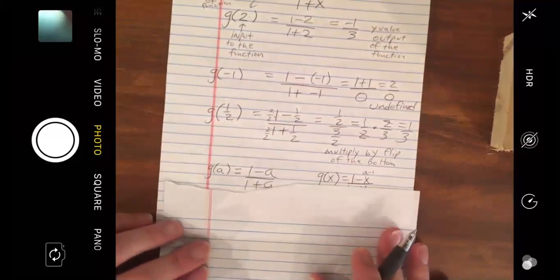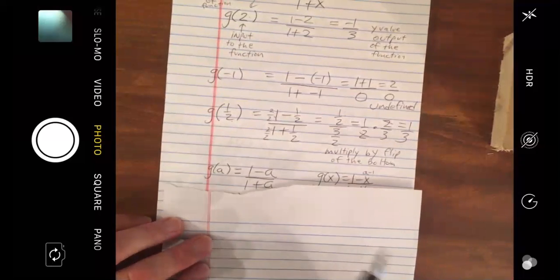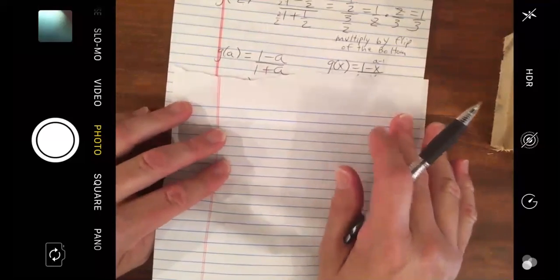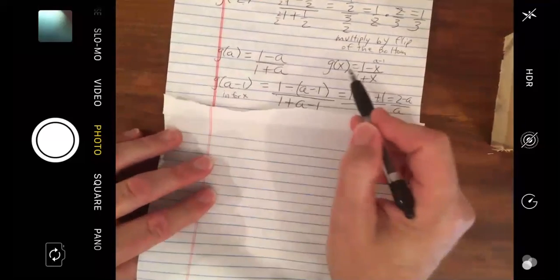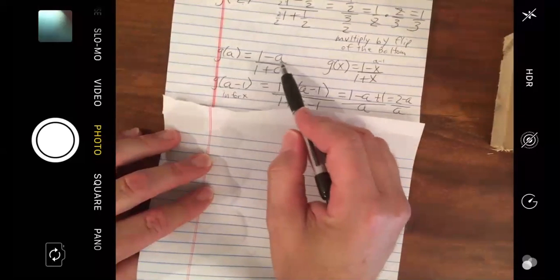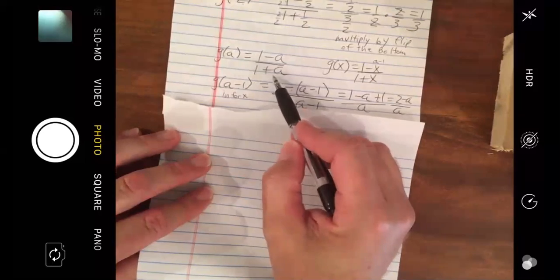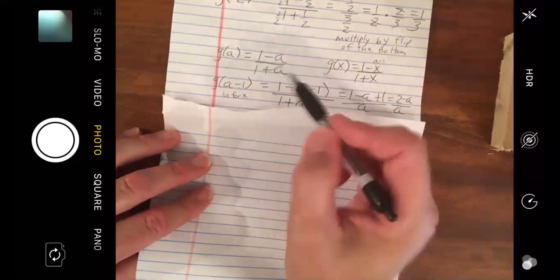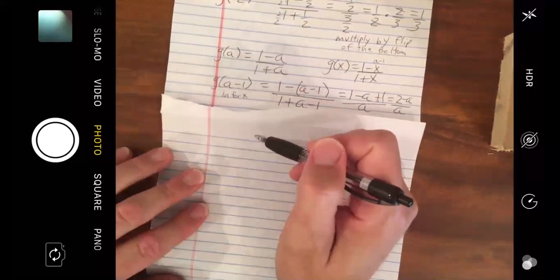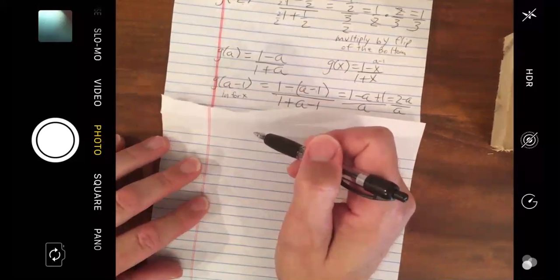Then it asks for 3 letters for inputs, and these are almost easier. Whatever letter they give you, it's just a matter of putting it in for the X. So the G of A, again, G of X is 1 minus X over 1 plus X. 1 minus A over 1 plus A. And since these are unlike terms, hope you know not to cancel the A's. Don't do that if you want a good grade. It's done.